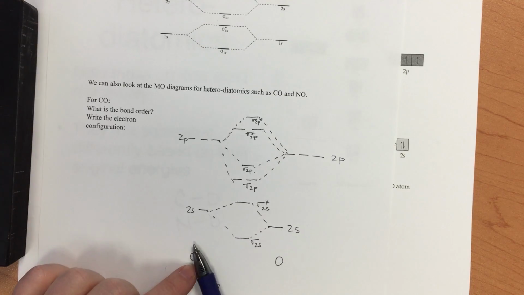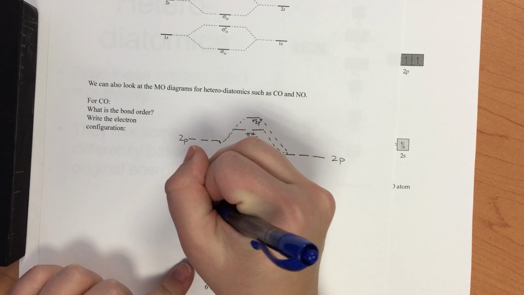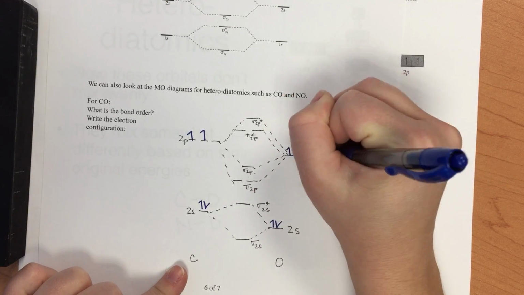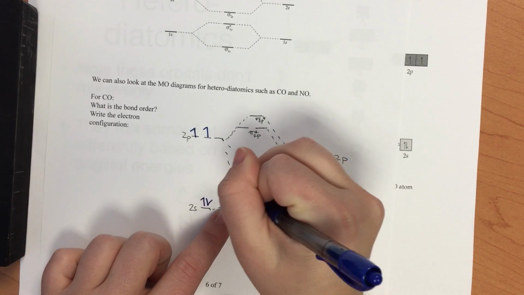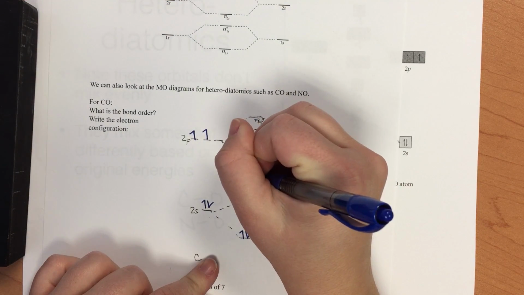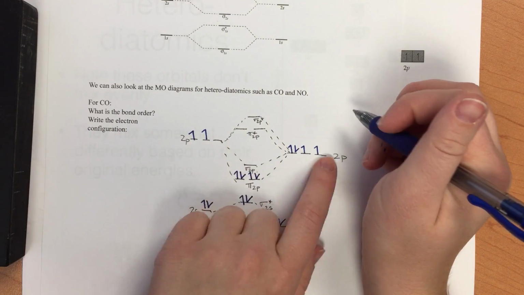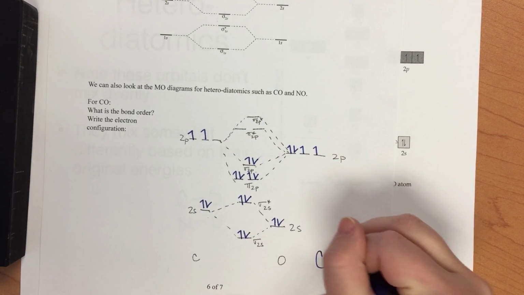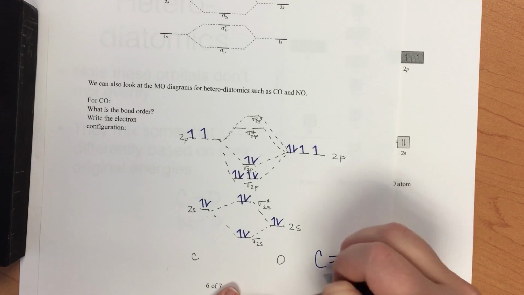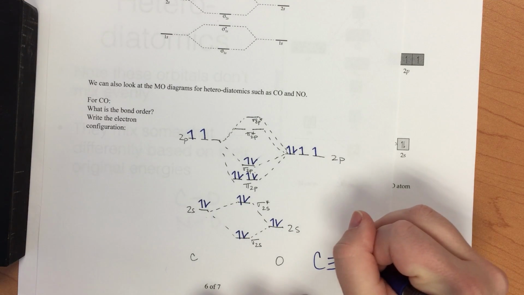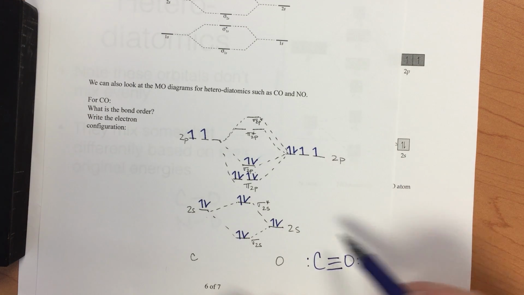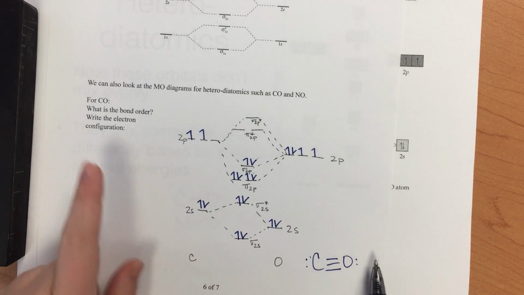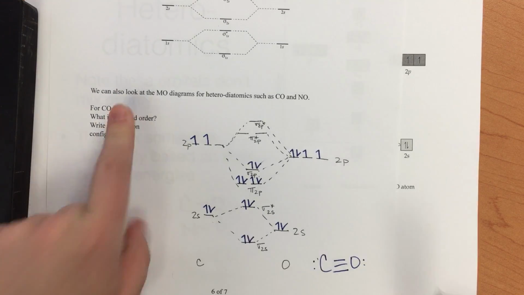And so you could also ask yourself about carbon monoxide. So if carbon has 4 electrons, so we can start to fill them up. So you could imagine that we would have something that looks like this, I think. Yeah, there will be some formal charges associated with this. But for all of these, you can write this out and calculate the bond order.